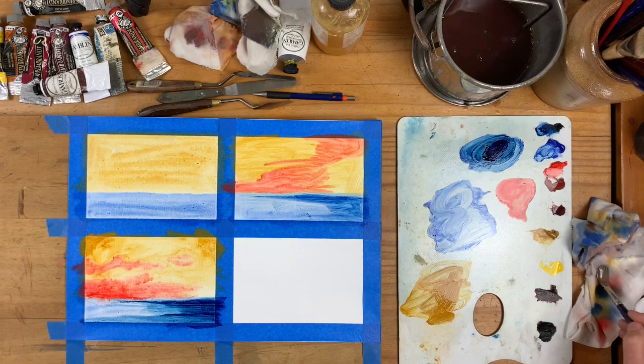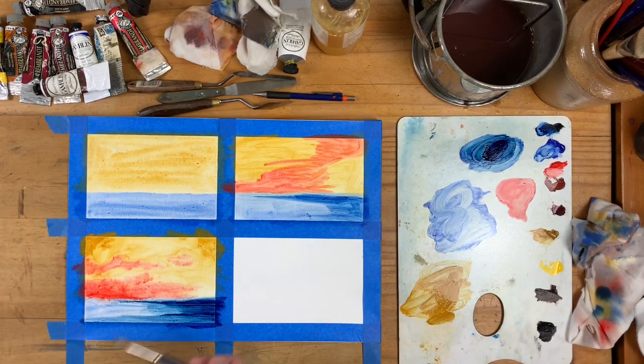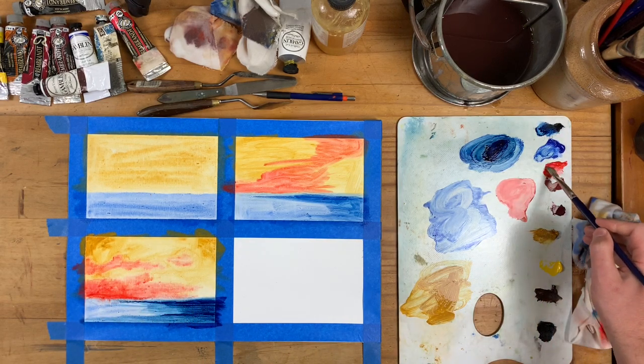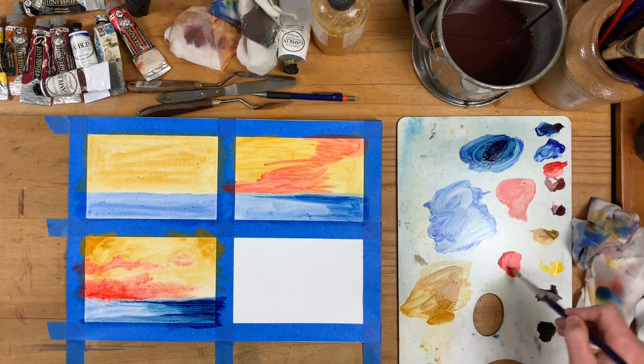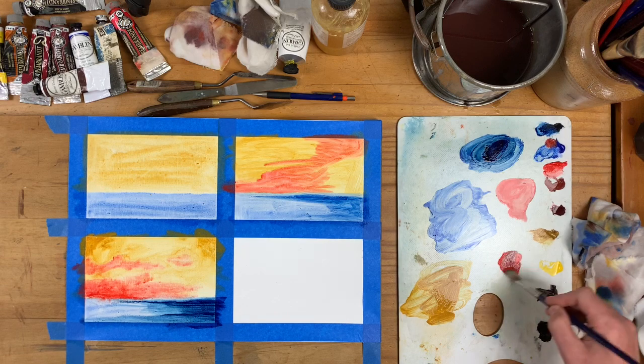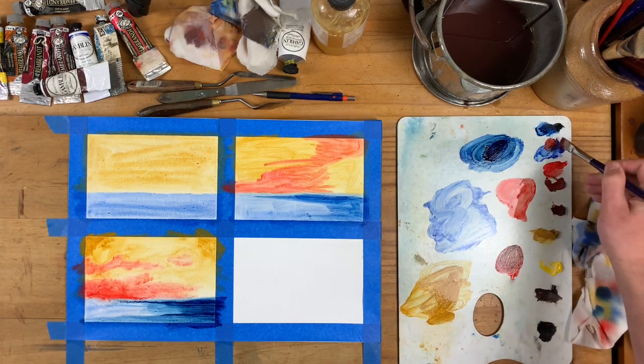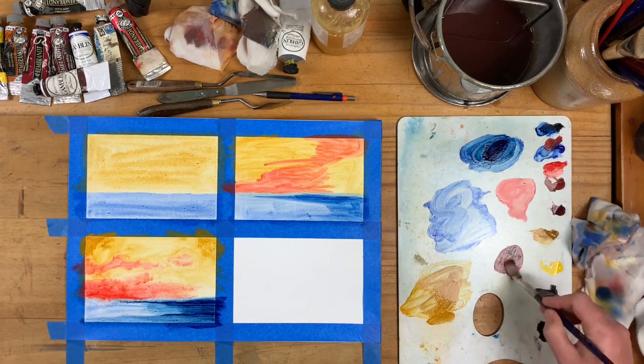It's all about adding in contrast. So another contrast that we can do is start to cool the warm. If we start with that cad red medium and add into it just a little bit of the cobalt blue, it starts to cool, and so starts to go to like a violet.